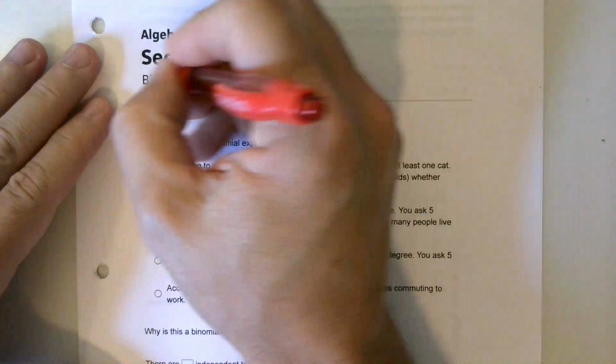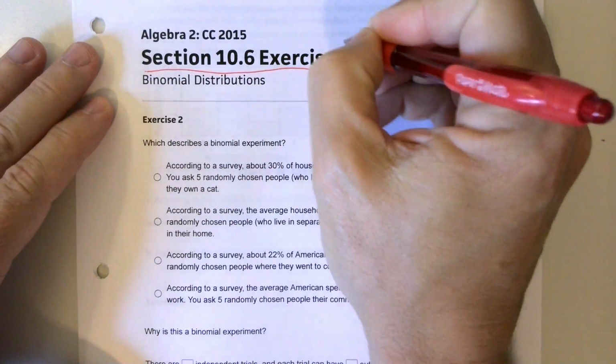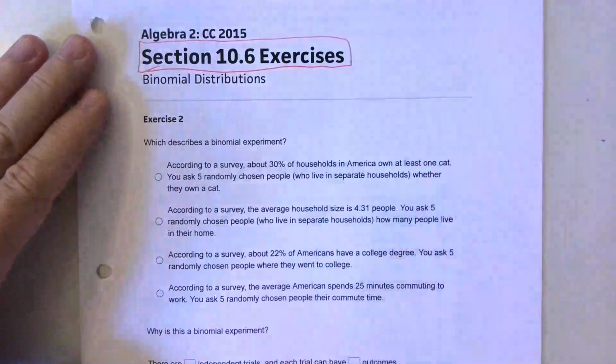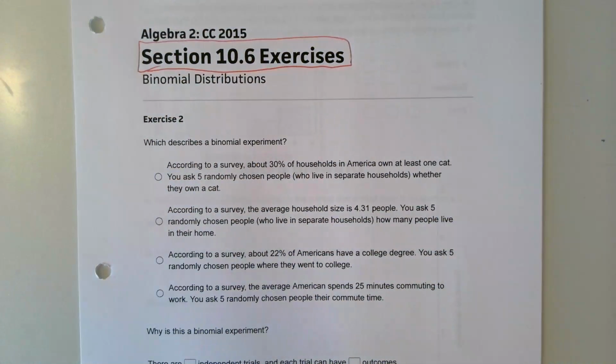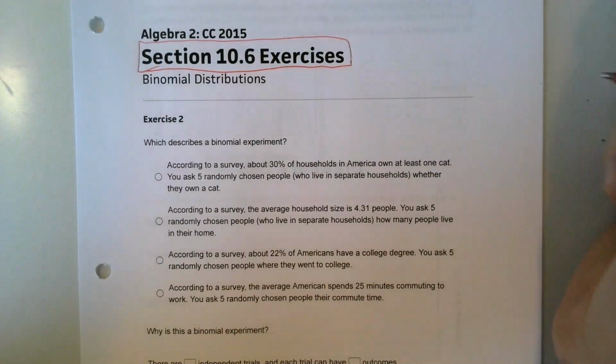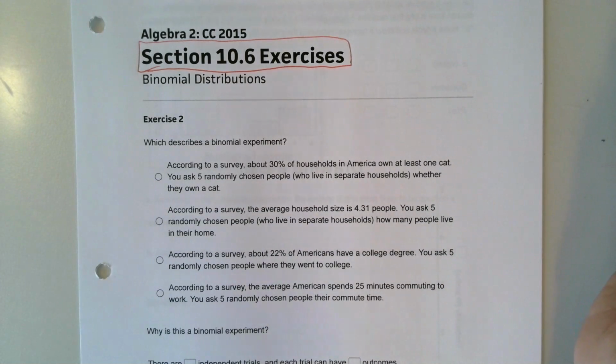This is section 10-6, which is the last unit on probabilities that we're doing. And we're going to try and stay pretty basic on this one, so this might go pretty quick. We're going to look at something called a binomial distribution and a probability distribution.